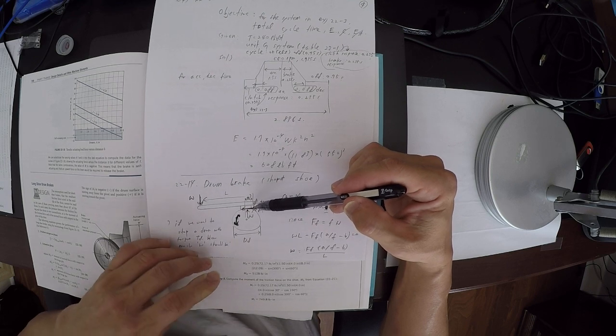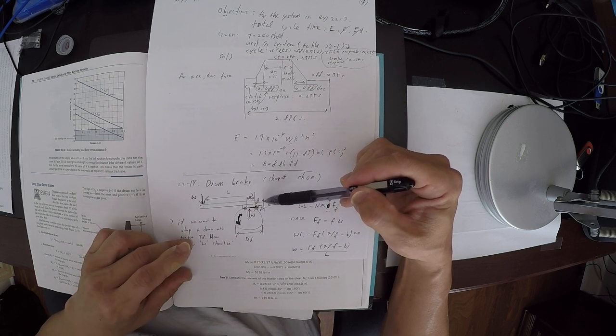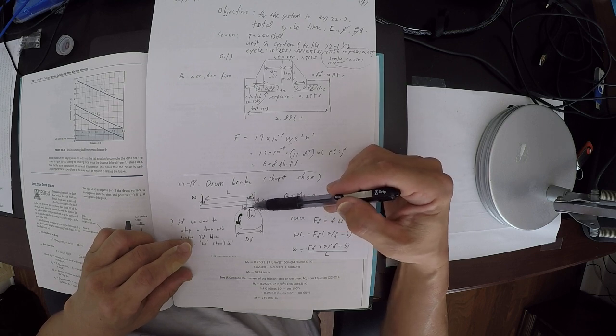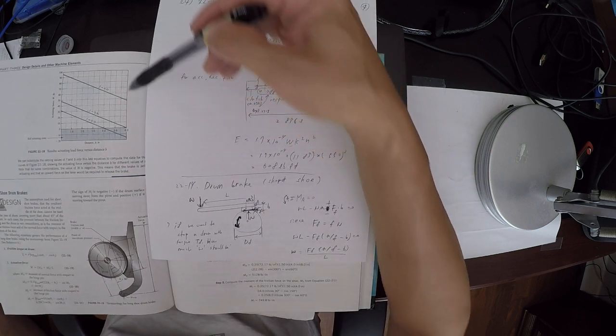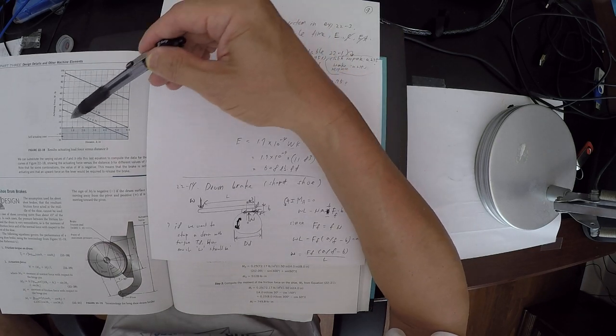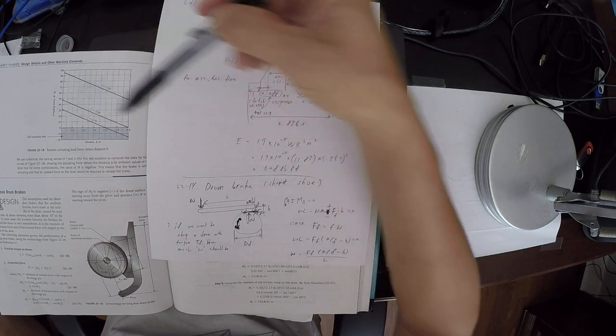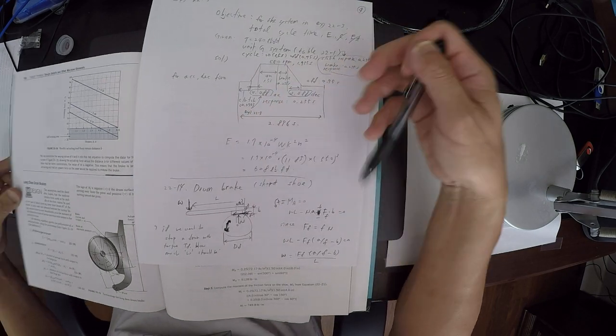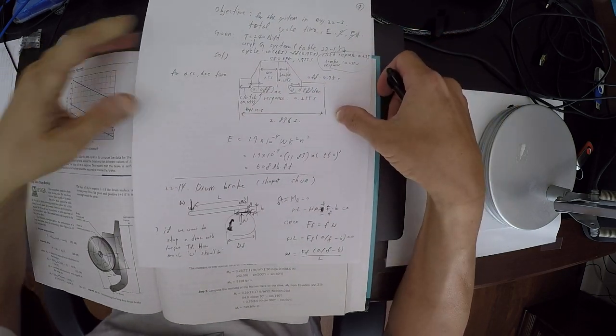So this means that as this B grows, as you have a pad width growing, you should be able to apply less force W right here to stop the same amount of the torque. So that's what it says right here in the graph.